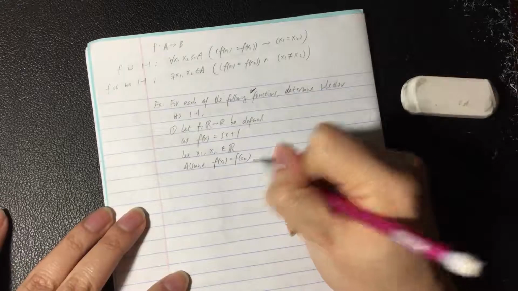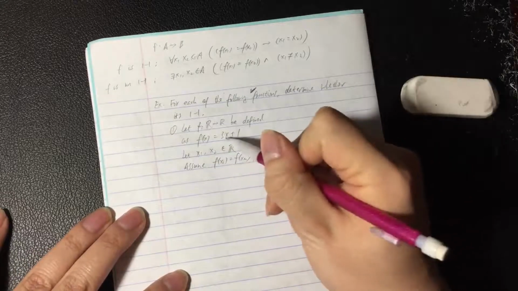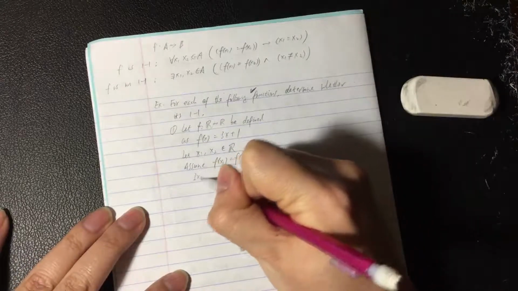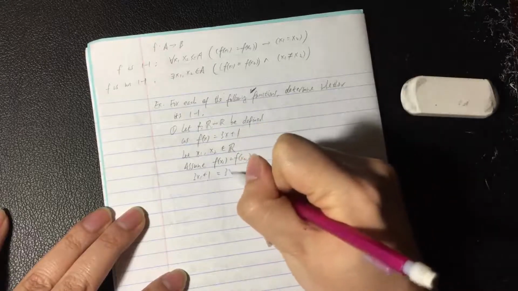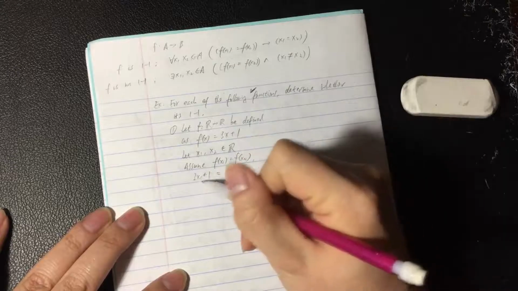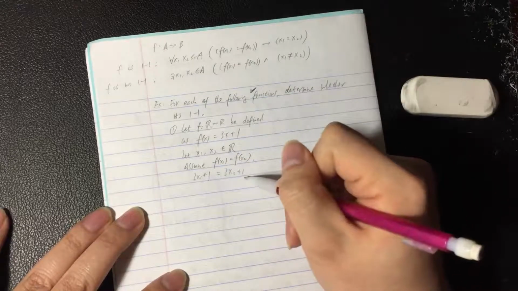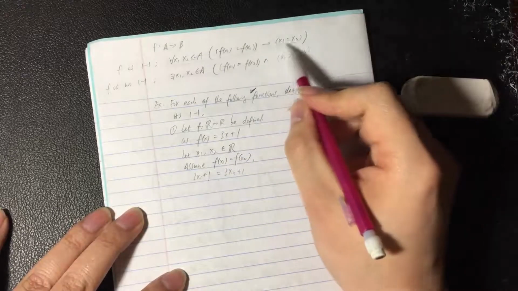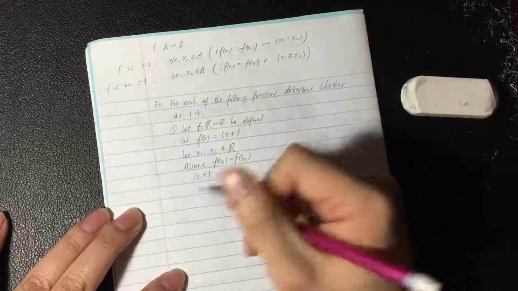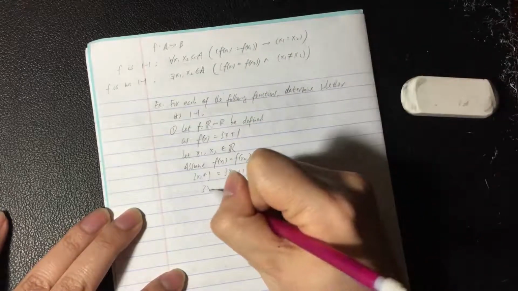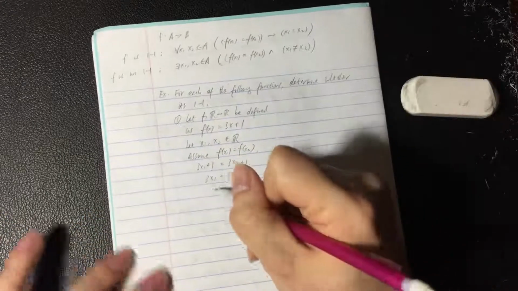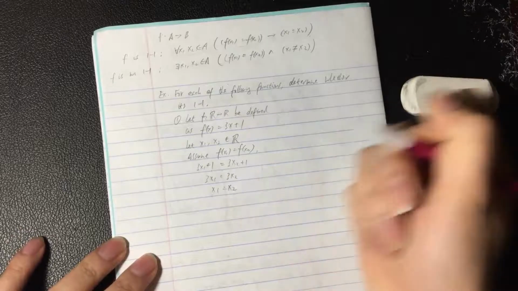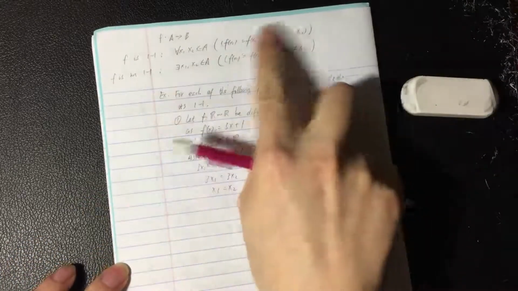Then I substitute s1 into the function, and I substitute s2 into the function. I have 3s1 plus 1 equal to 3s2 plus 1. I try to prove s1 equal to s2. So I can subtract 1 from both sides. I get 3s1 equal to 3s2. Then I can divide both sides by 3. I get s1 equal to s2. So f is one-to-one, by this definition, by this statement.